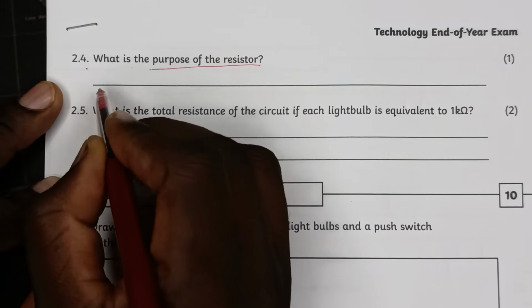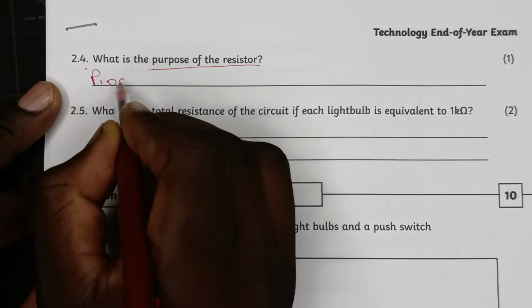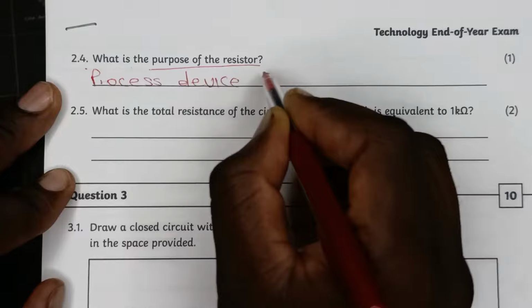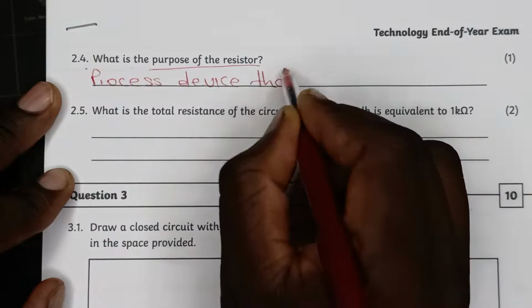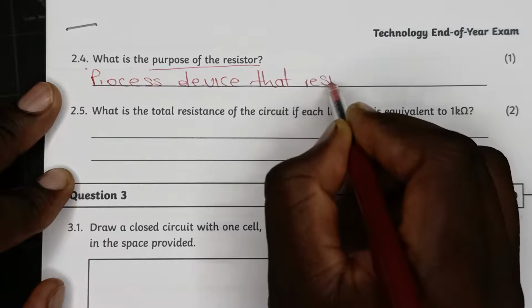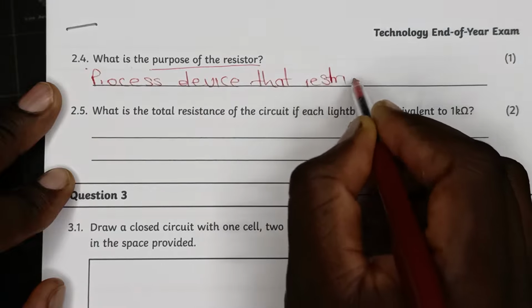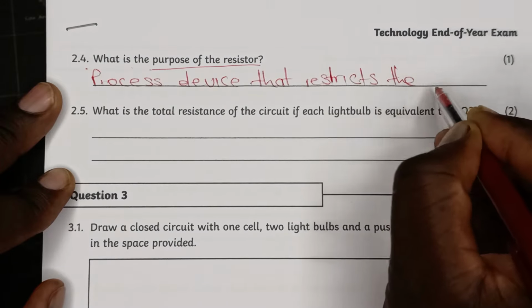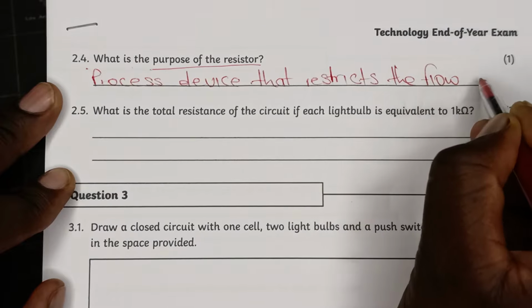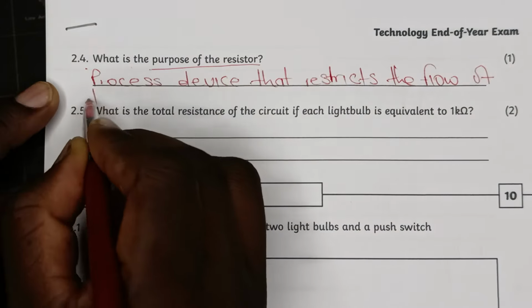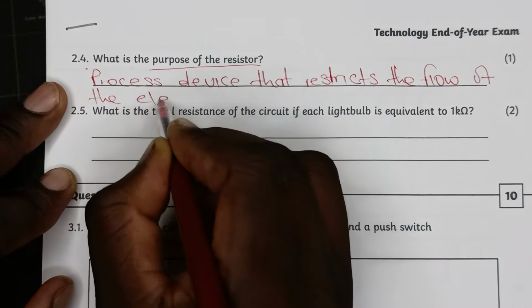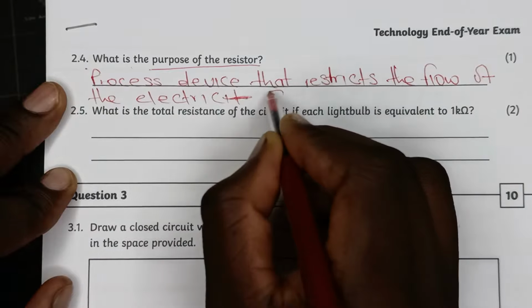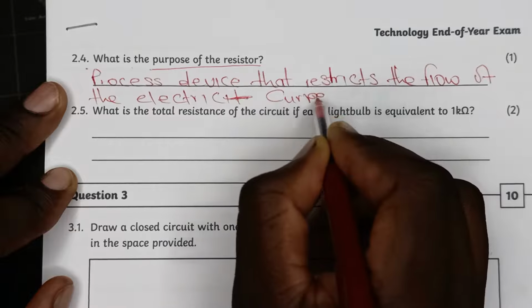The purpose of the resistor is to process device that restricts the flow of the electric current.